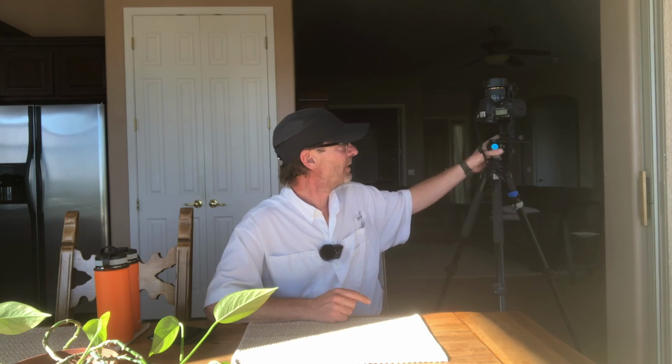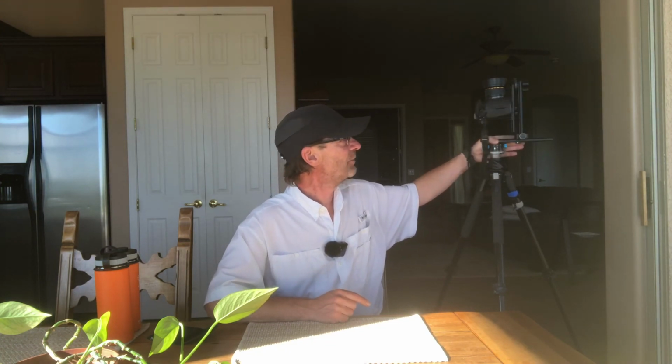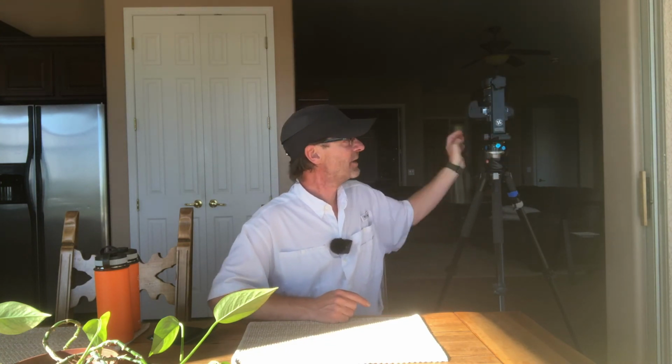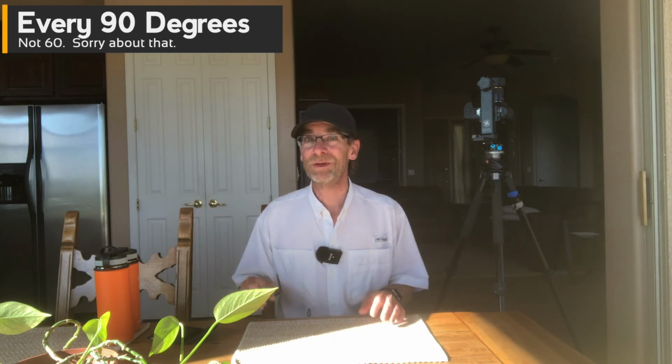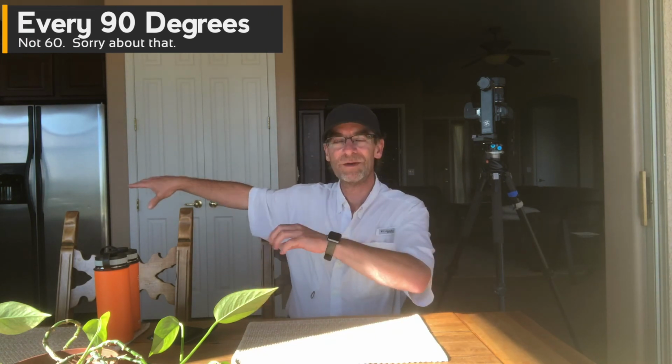We've got this 7D sitting on a Nodal Ninja 6. We just recently picked this bracket up, and it rotates around, so I'm rotating it here, and you can take a photo every so many degrees. For today's walkthrough, we're going to do every 60 degrees because I've got a really challenging space.